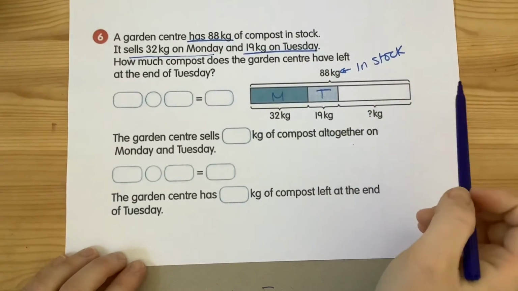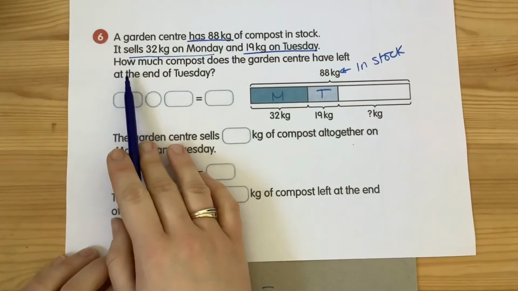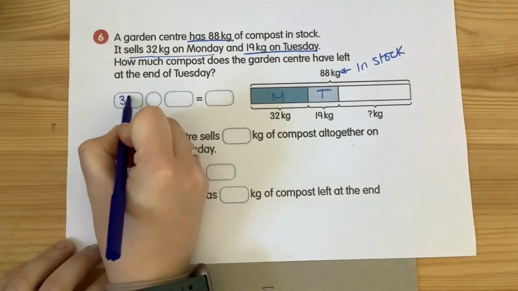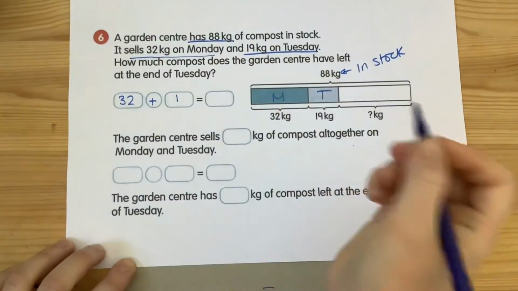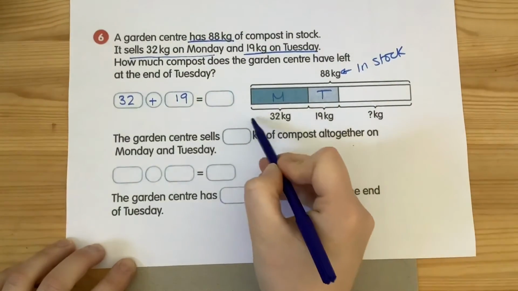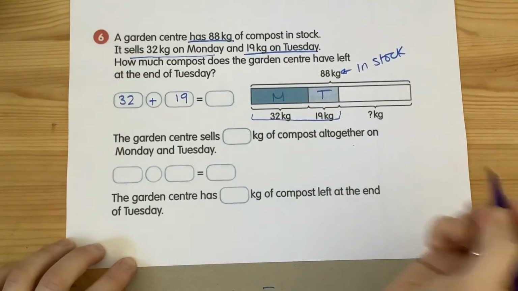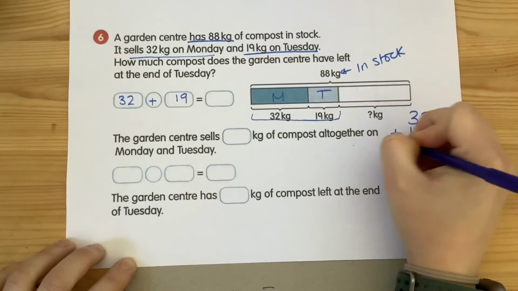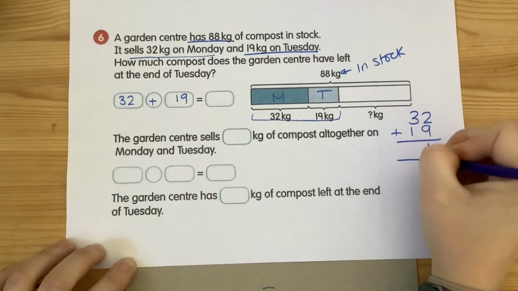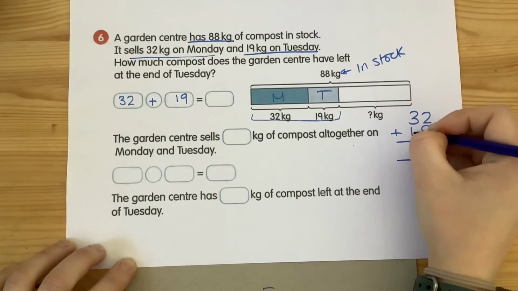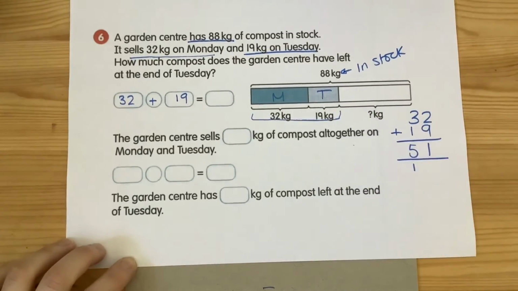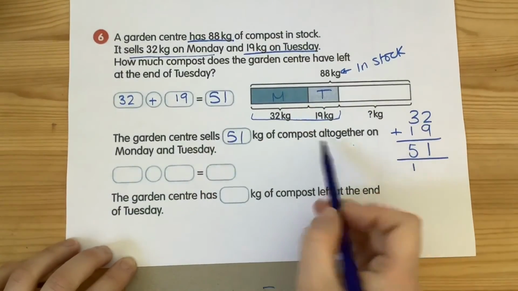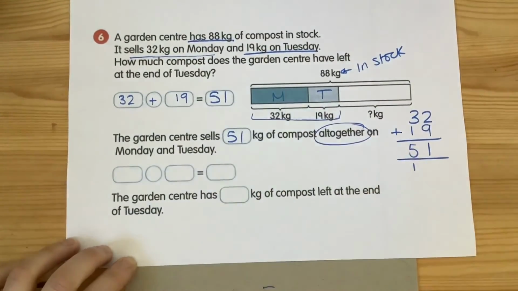So, can you spot the first step we need to do in order to be able to work out how much it had left at the end of Tuesday? So the first thing we have to do is Monday's amount plus Tuesday's amount, which should give us how much was sold in both days. So 32 plus 19. 9 add 2 is 11, so that's 1 1 and 1 10. 3 tens add 1 10 is 4 tens, add the extra 10 is 51. So 51 kilograms is how much was sold altogether on Monday and Tuesday.